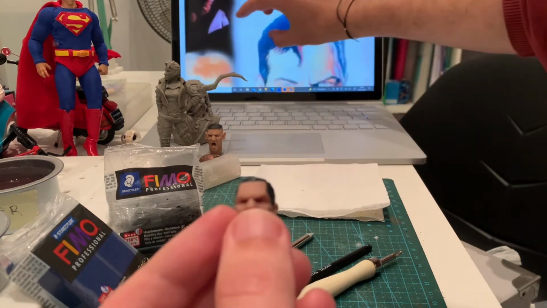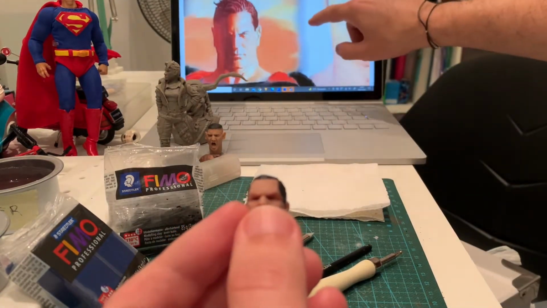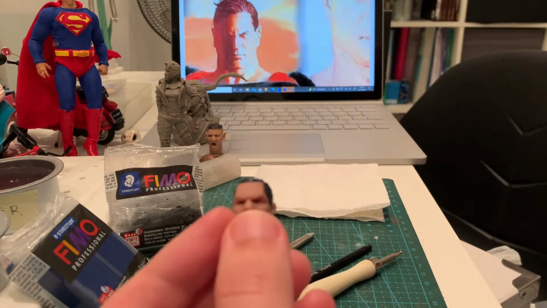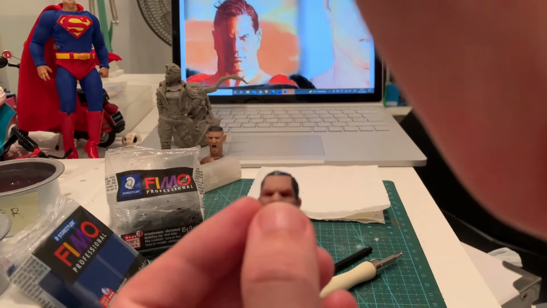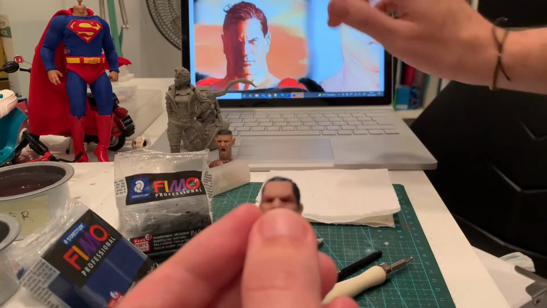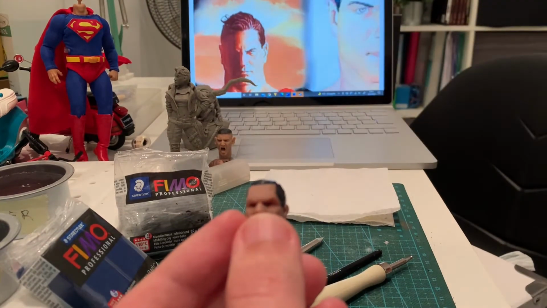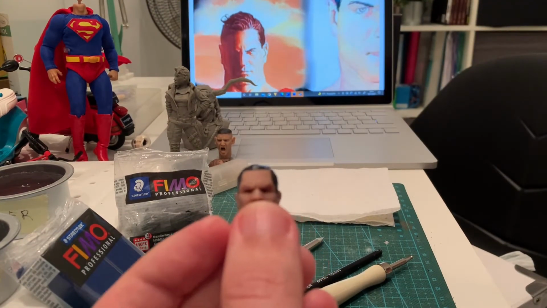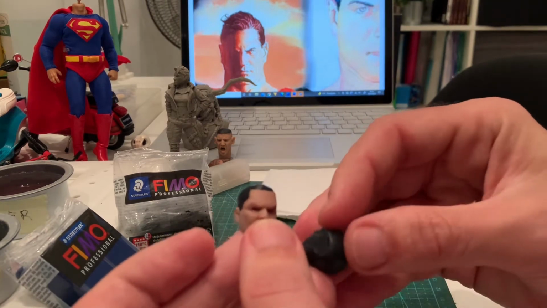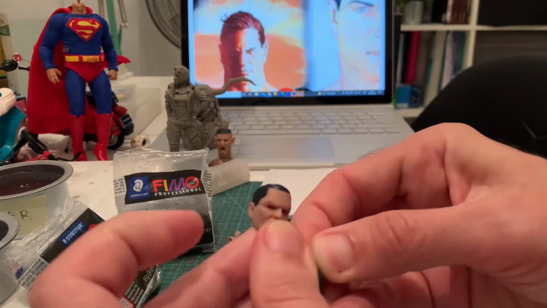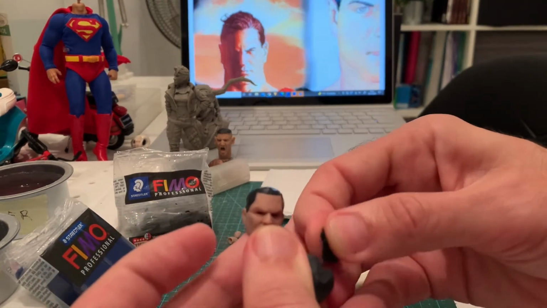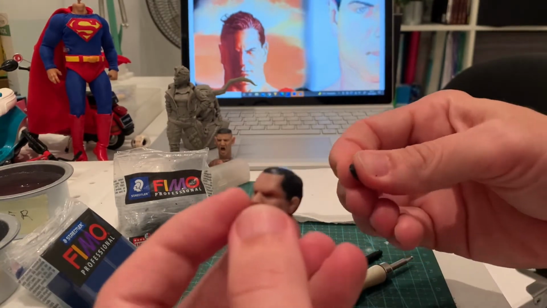Okay, so this is the one I like the most. That one, okay? That's the one that I want to achieve. And okay, so let's try to add the top of the head volume according to that.